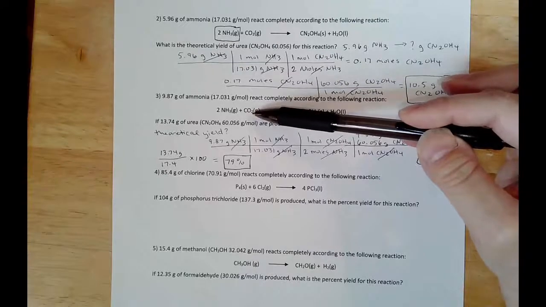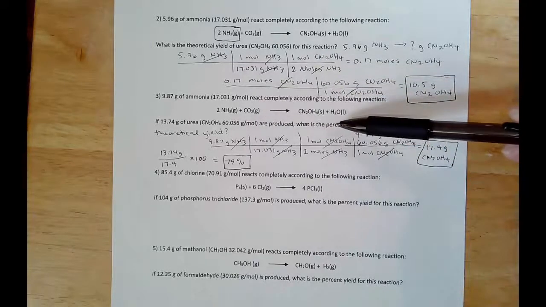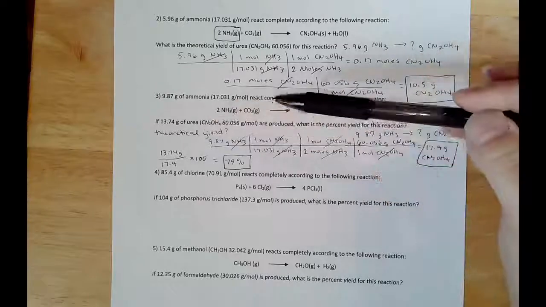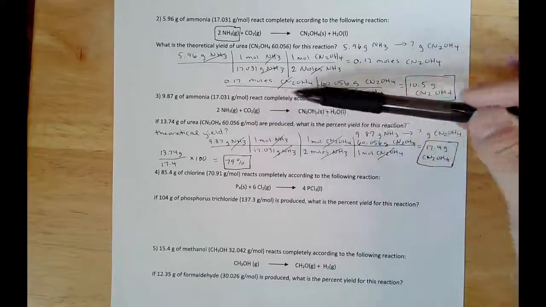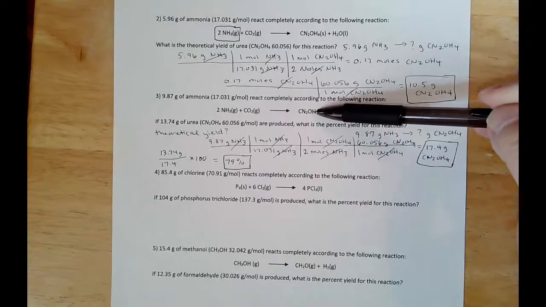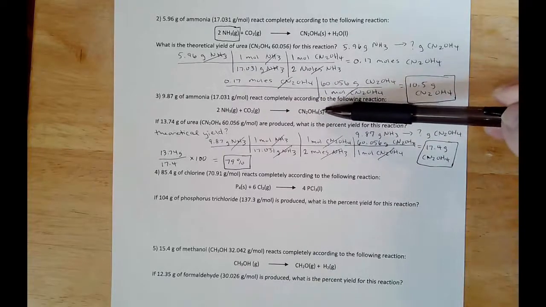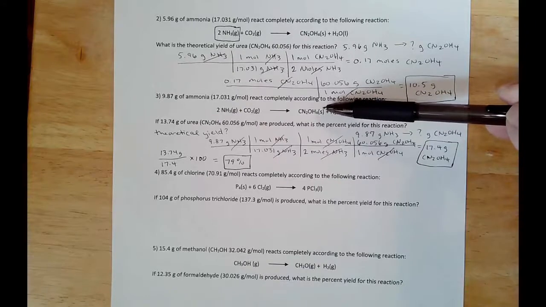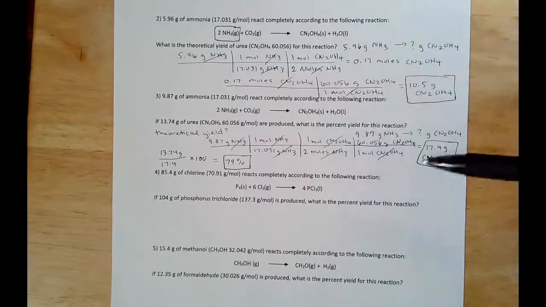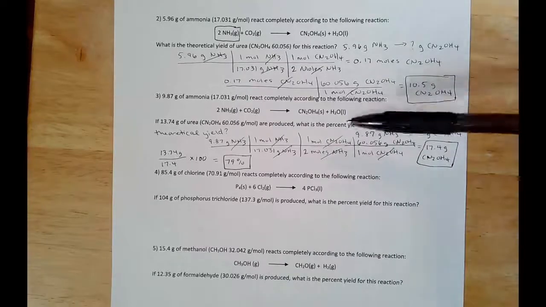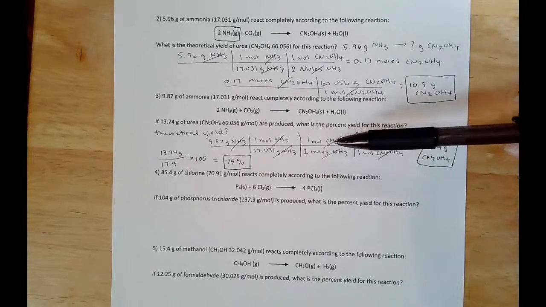You're going to have to first figure out which one of these two produces the least amount of the urea, and then you would use that answer to figure out which one's your limiting reactant. Use that answer as your theoretical yield of urea. So this sheet has you skip that step, but there may be a situation where you have to do this again. We did this number here. We got this number using ammonia.